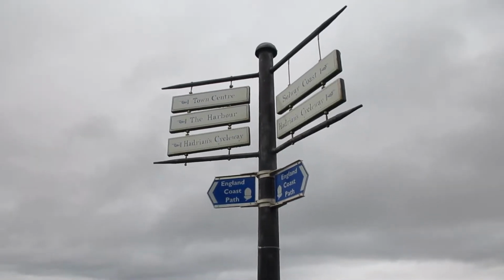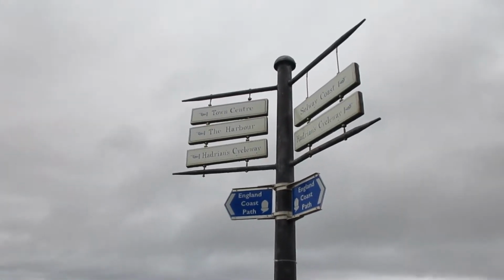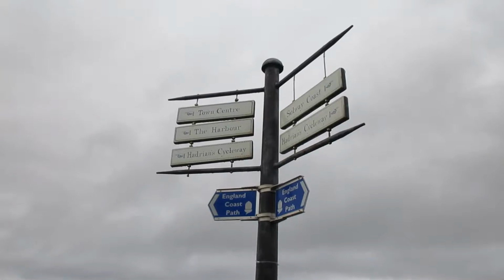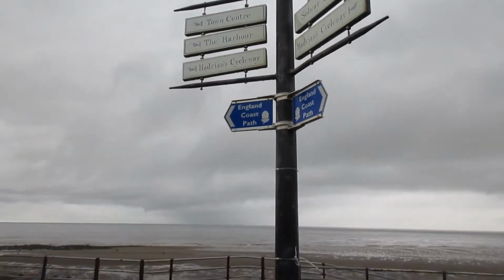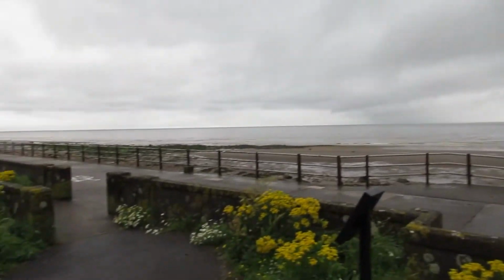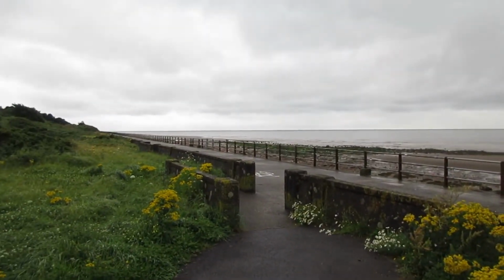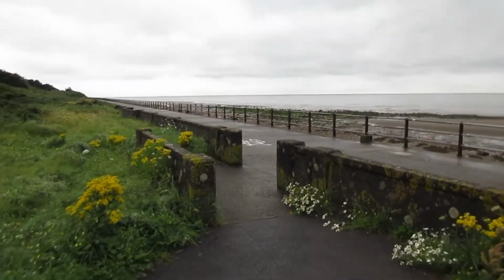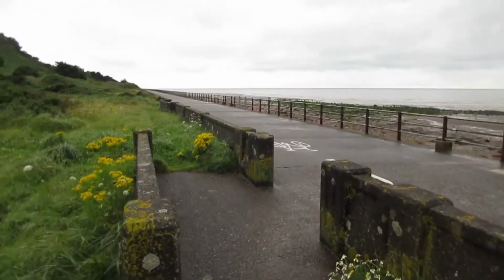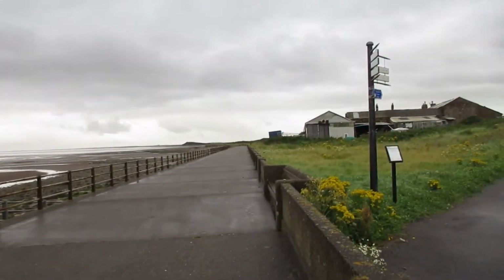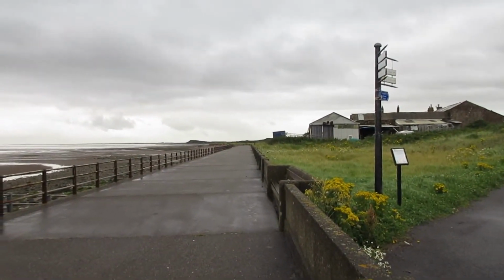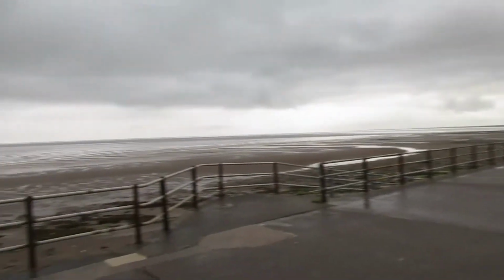Our signs here show town centre, the harbour, Hadrian Cycleway to the left, Solway Coast and Hadrian Cycleway to the right, and the usual England coast path. And this is what it looks like here. And the road, of course, veered away to the left. So this is the section possibly that was closed further back there, and the tide rushing in.